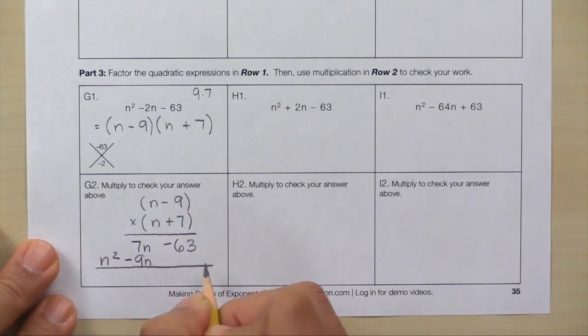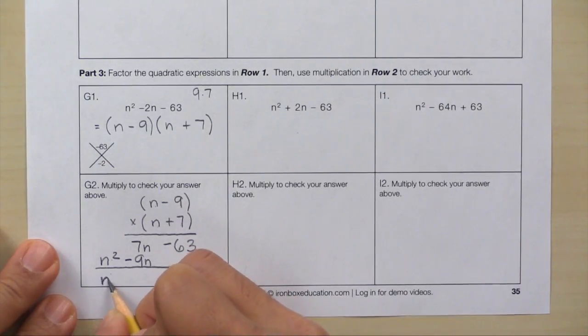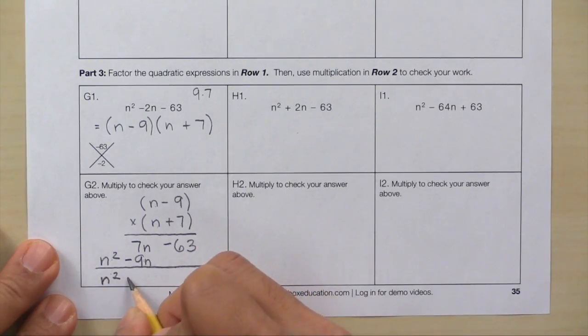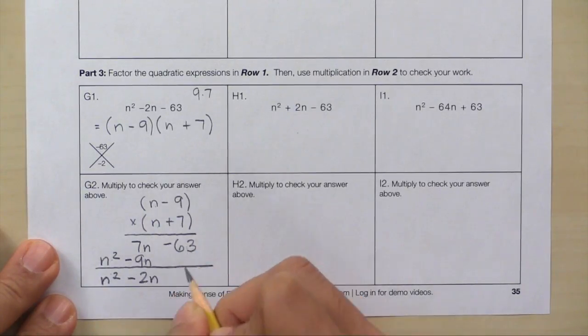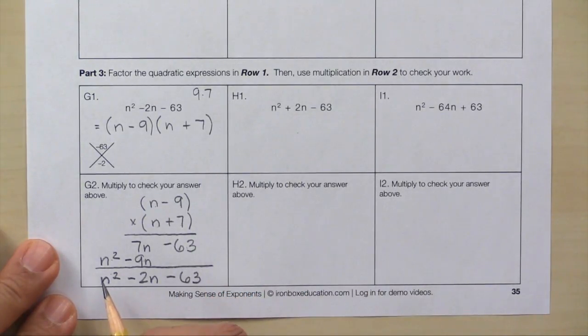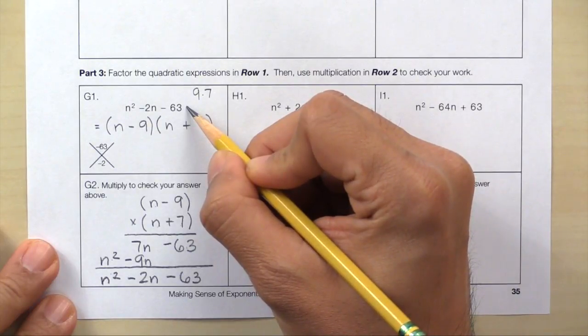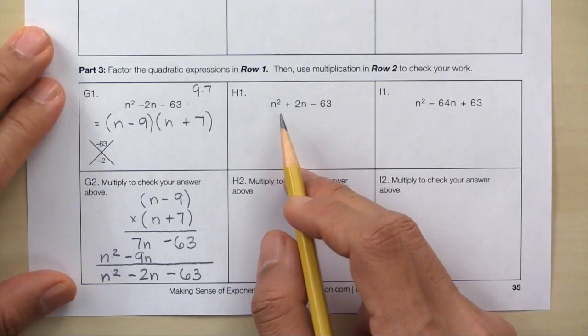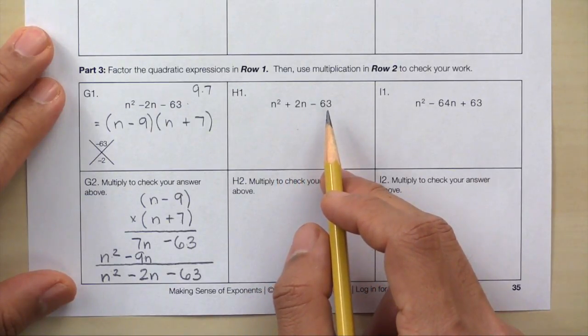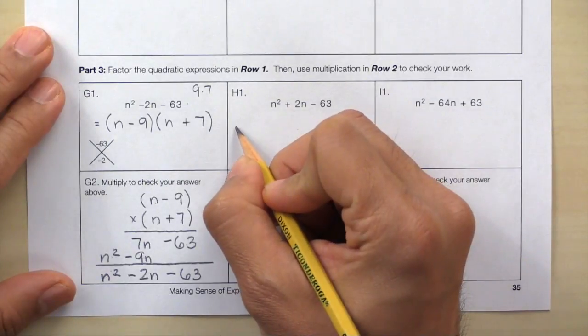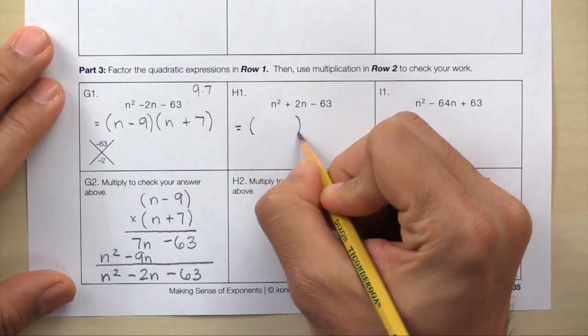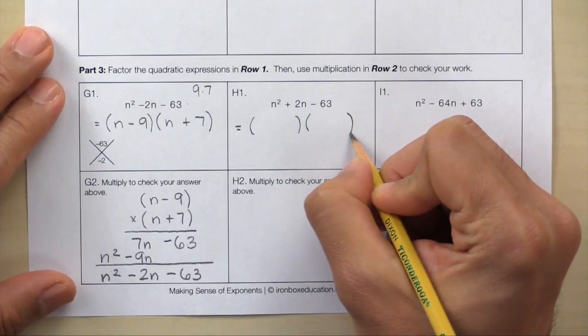Let's add them up. Here we have n squared minus 2n minus 63. So our final answer is n squared minus 2n minus 63. And notice how that matches our original problem. Here's box H1. N squared plus 2n minus 63. So let's factor. Write down equals, and we're going to find 1, 2 factors.